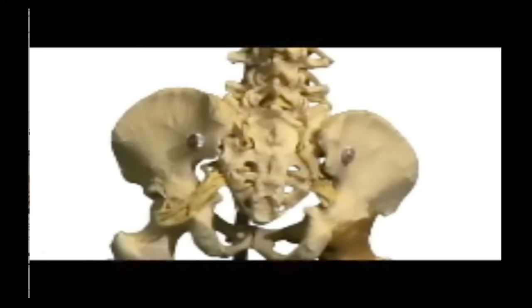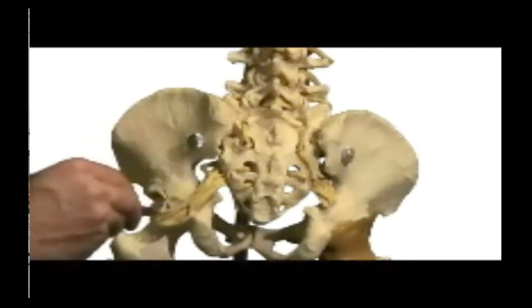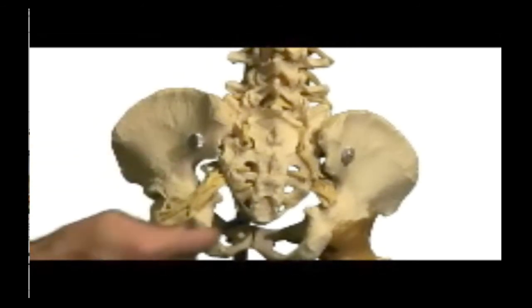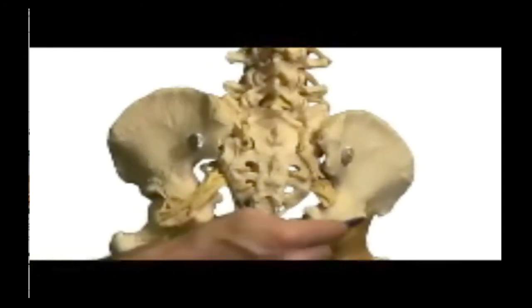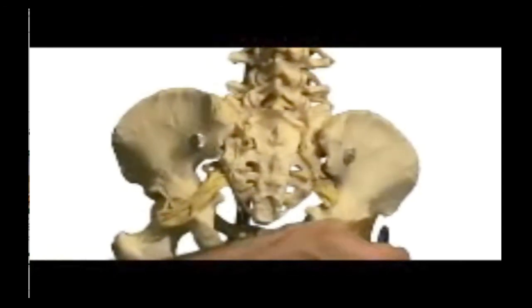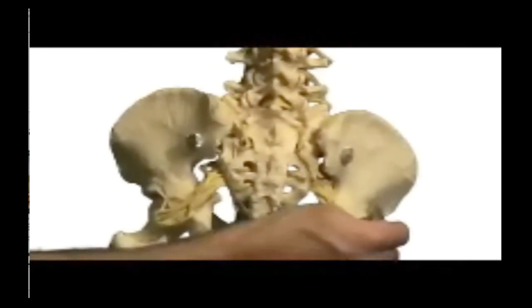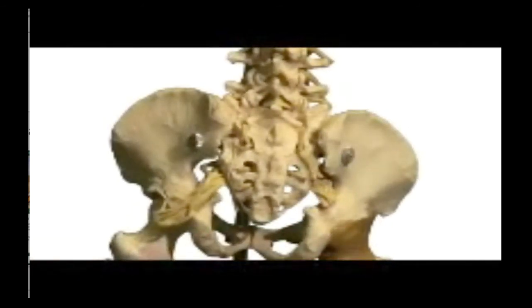Now here we see a back view of the lower spine and pelvis, and as you can see, the large sciatic nerve coming off on the left here, and coming off on the right we have it cut off here so you can see the hip capsule that's showing over here. That doesn't have anything to do with sciatica, but I wanted to let you know what that was. Alright, so now let's talk about how the piriformis muscle can affect the sciatic nerve.